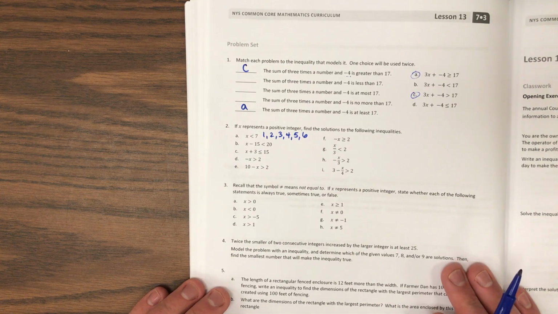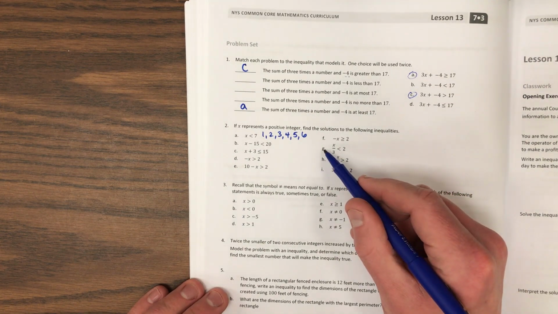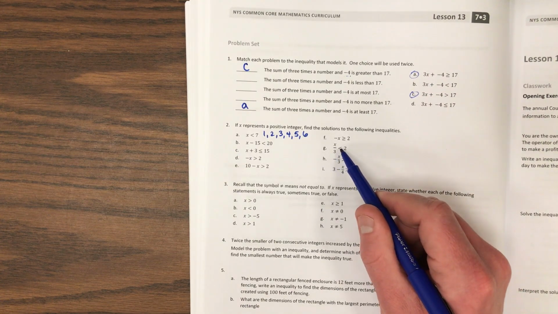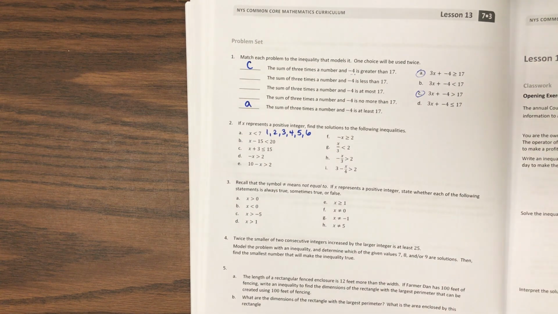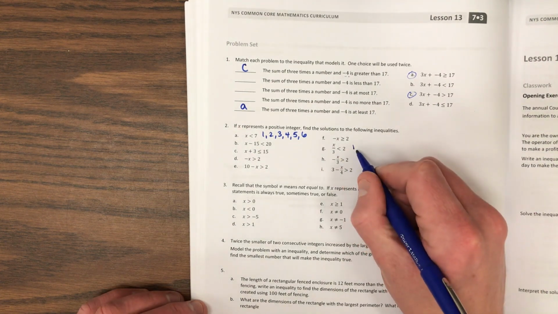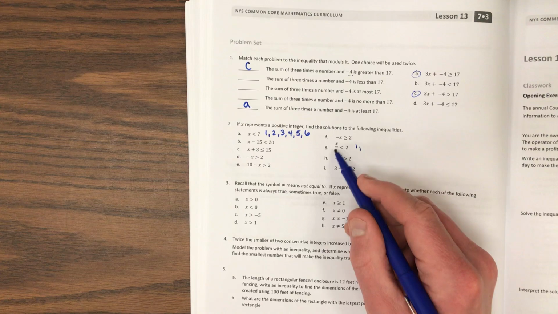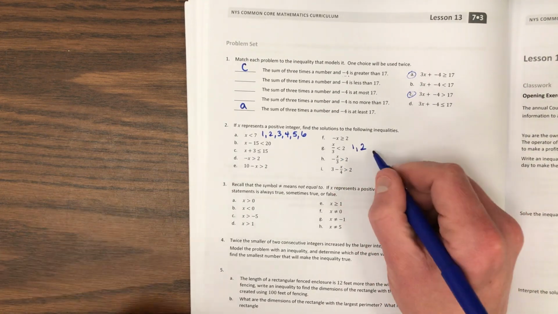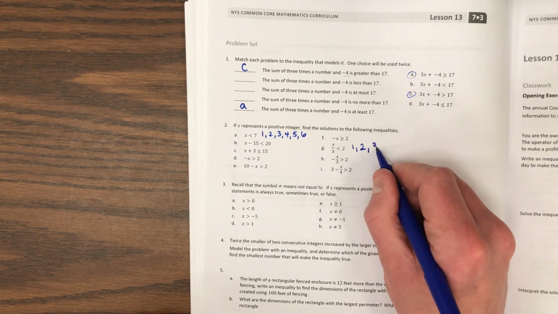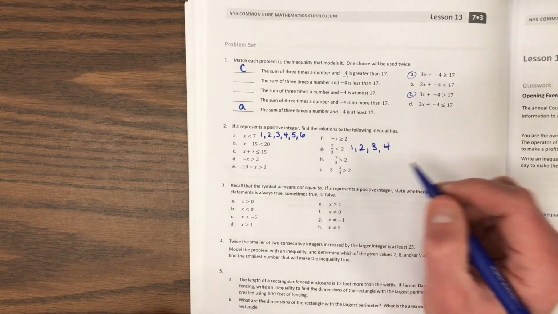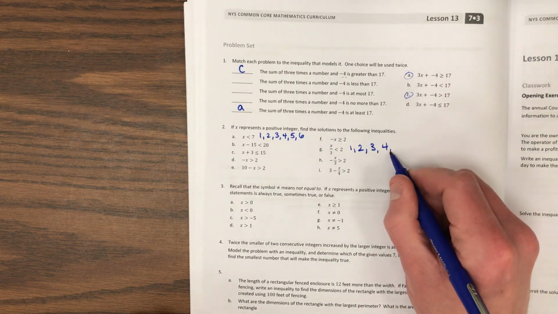All right, let's try G. So it says that the positive integer divided by 3 has to be less than 2. So let's think about what numbers that could be. Well, 1 divided by 3 is less than 2, right? Because it's 1/3. That's less than 2. 2 divided by 3 is less than 2 because that's 2/3. 3 divided by 3 is less than 2 because that's 1. 4 divided by 3 is still less than 2 because that's 1 1/3 or 4/3.